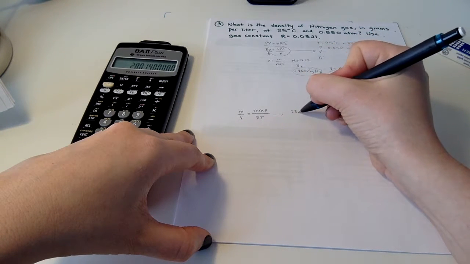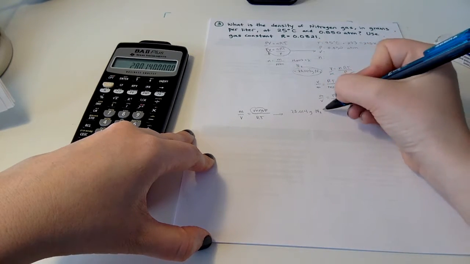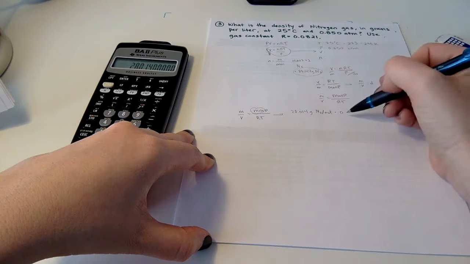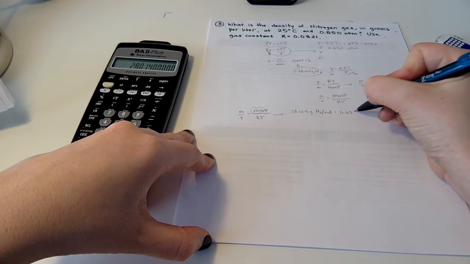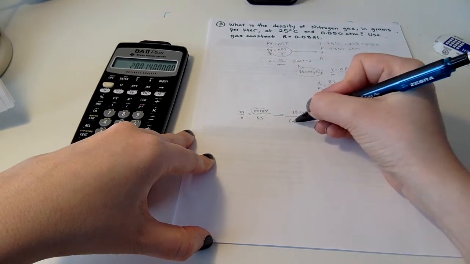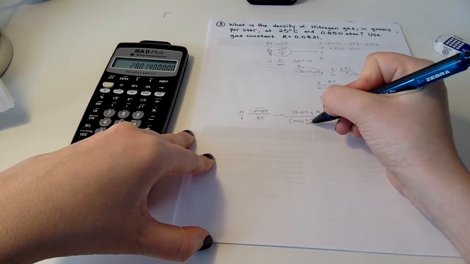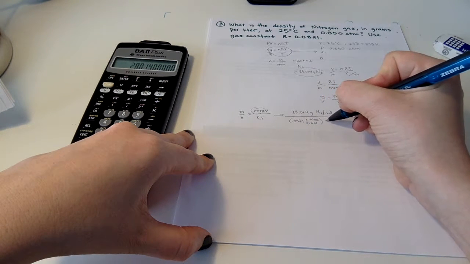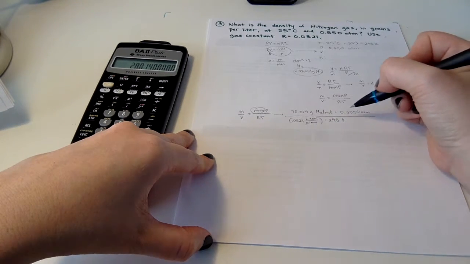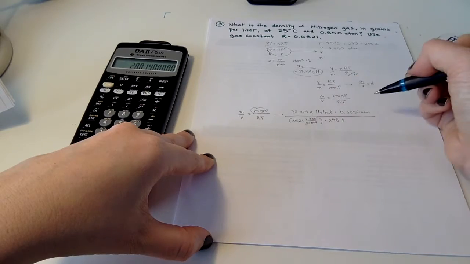Now we'll take our 28.014 molar mass, grams of N2 per mole, times our pressure, because we are still following our formula here, 0.850 atm, over R, which is 0.0821 L atm per K per mole, times our temperature, 298 K, and we can cancel out the K, the atm, and the mole, and we are looking for our liters, so we leave that one there.